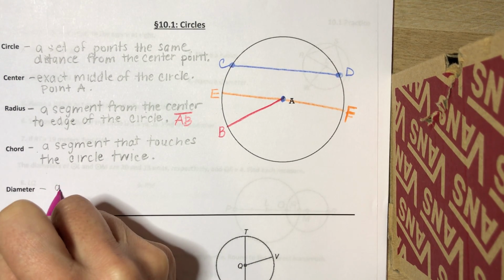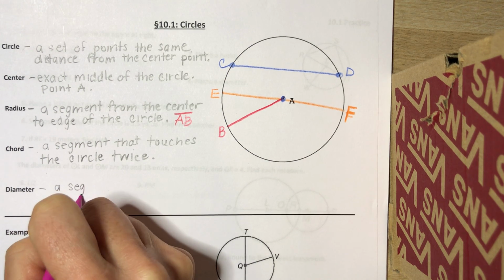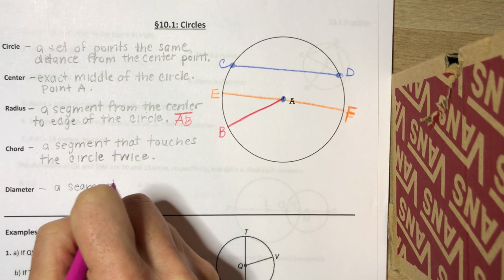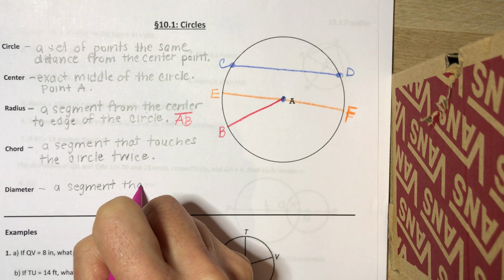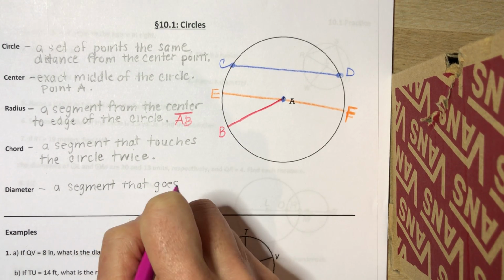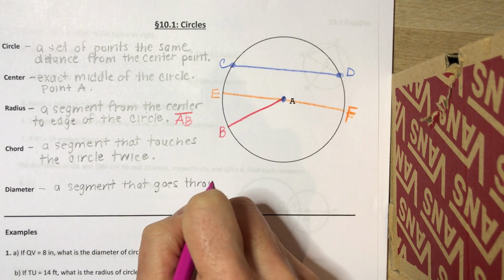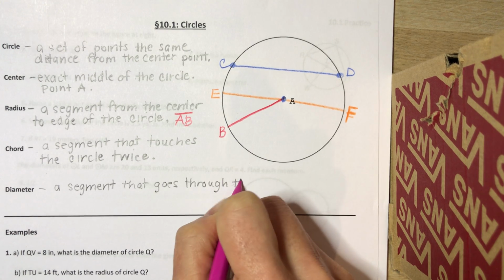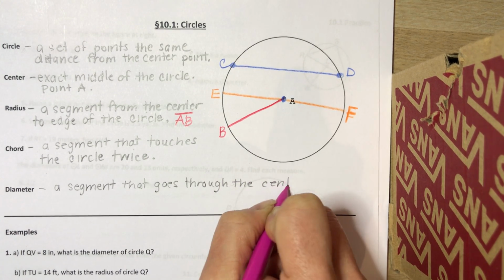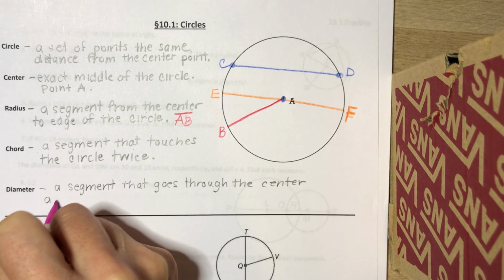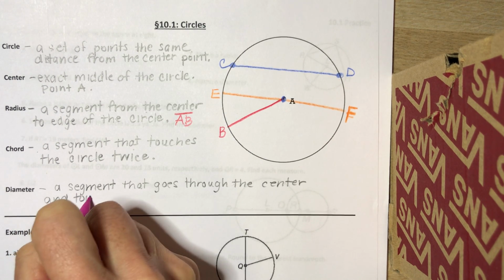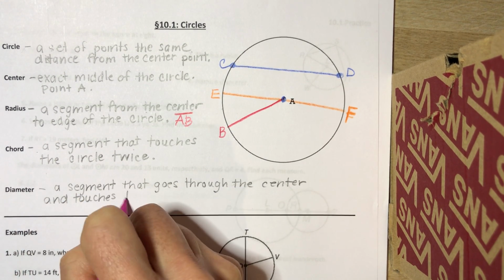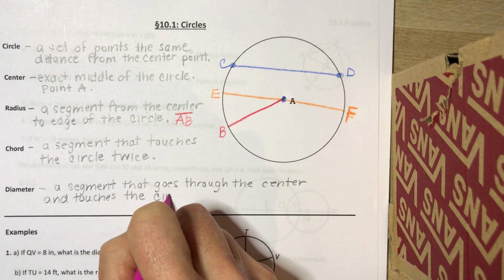So the diameter is a segment that goes through the center and touches the circle twice.